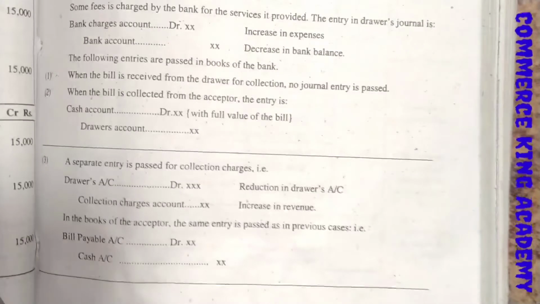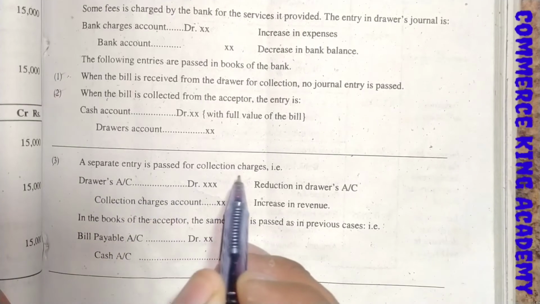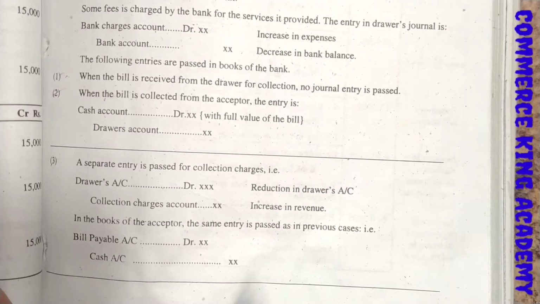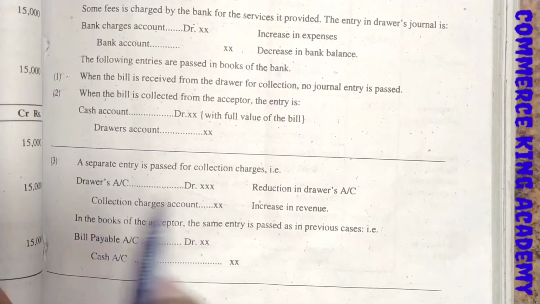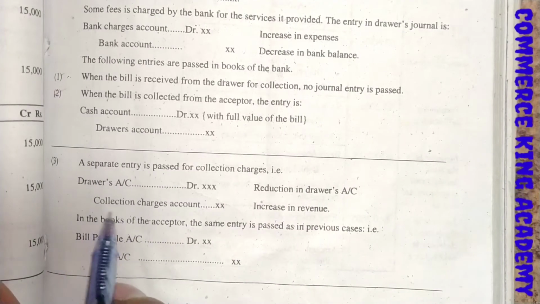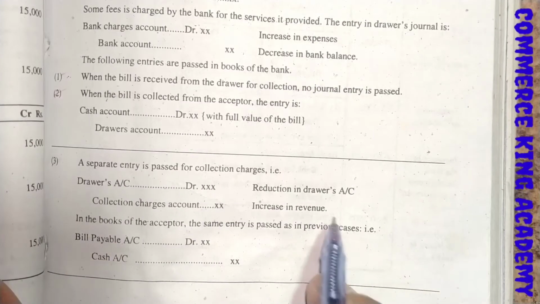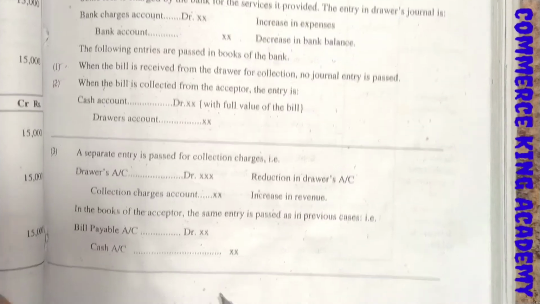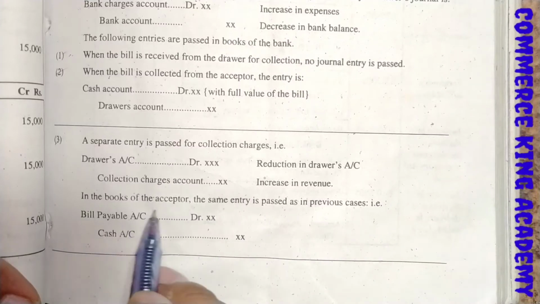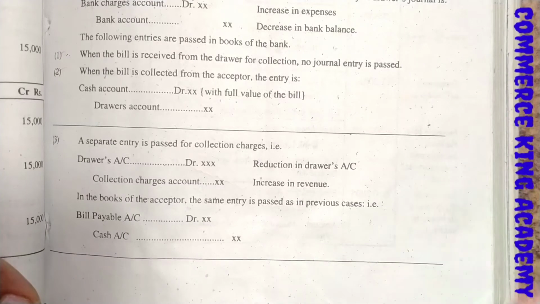The third case is that a separate entry is passed for collection charges in the books of the bank: drawer's account will be debited because of the reduction in the drawer's account, and collection charges account will be credited because of the increase in revenue for the bank. Now the third party is the acceptor, the payer of the bill of exchange. In the books of the acceptor, the same entry is passed as in previous cases, which is very simple.